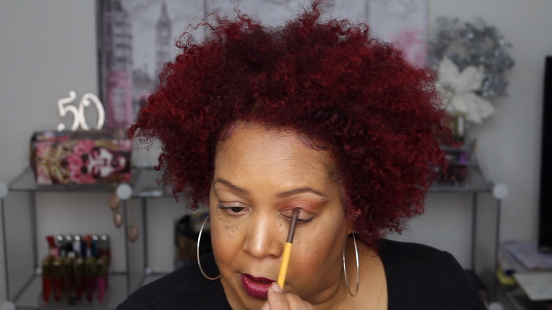Tap it off a little bit, and right here, you want to see it. Let me make a little mark here, because now we're gonna really deepen it. That's when you see people say, "Oh, we're deepening the crease." Well, we are gonna deepen it too. So you just put it right here.